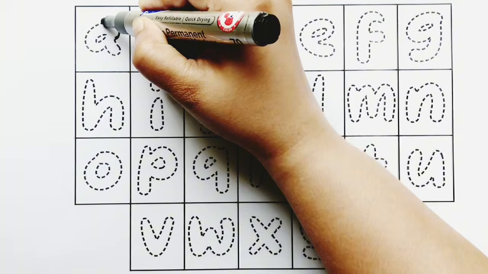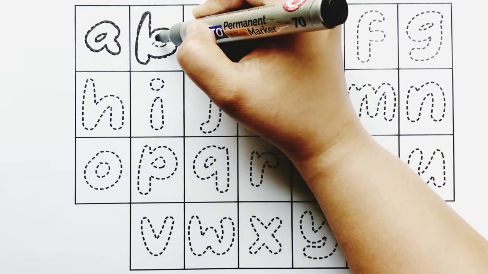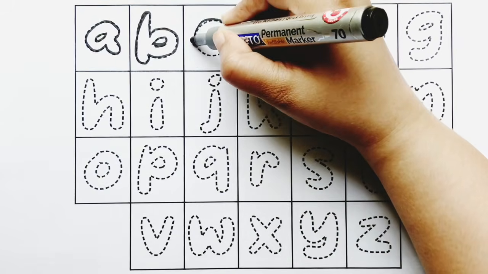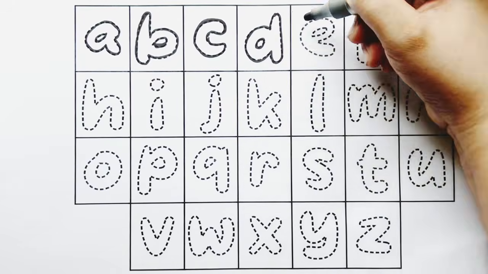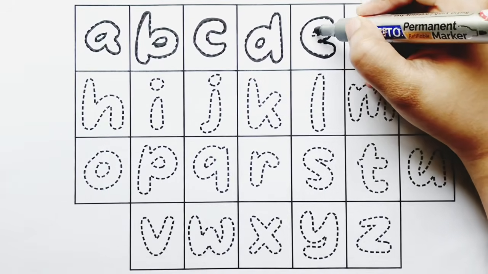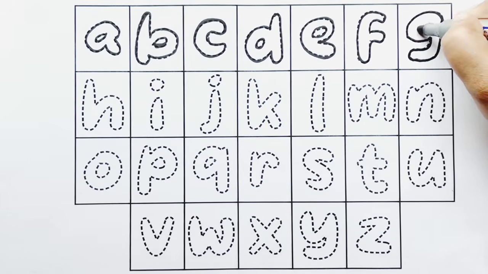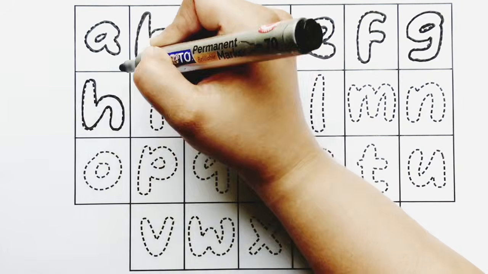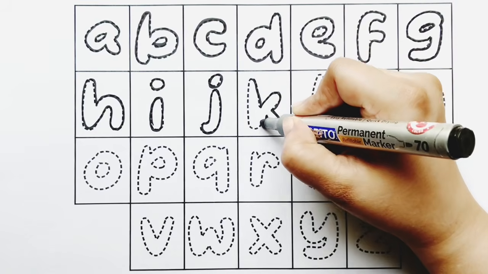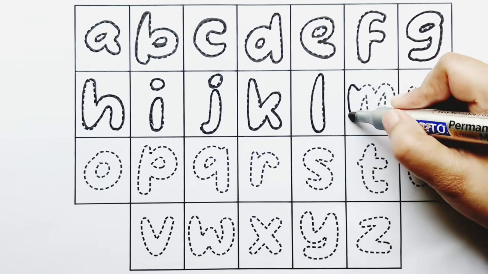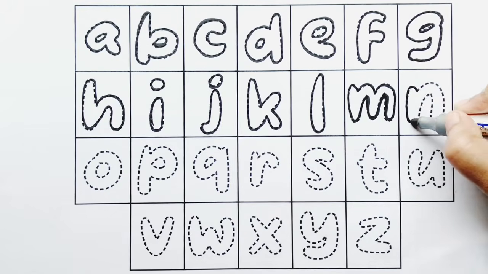I draw lowercase letter A. B. C. D. E. F. G. H. I. J. K. L. M. N.